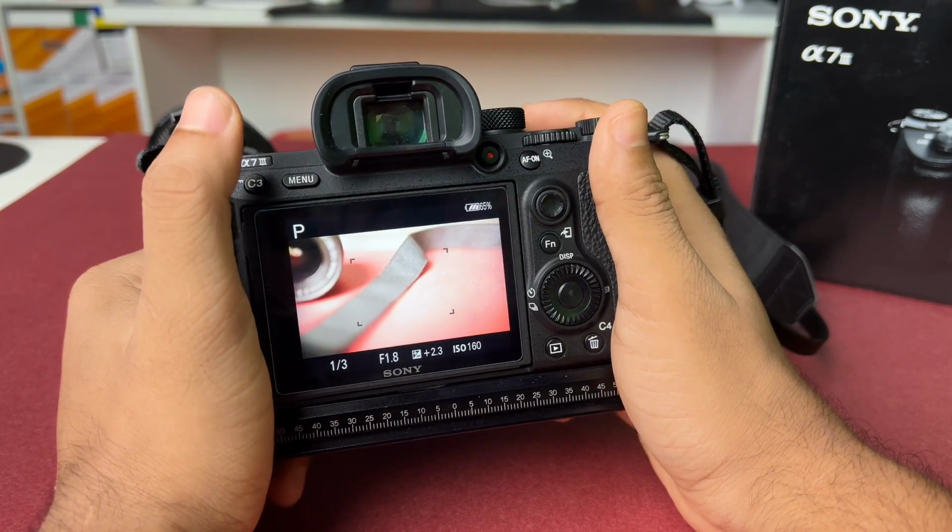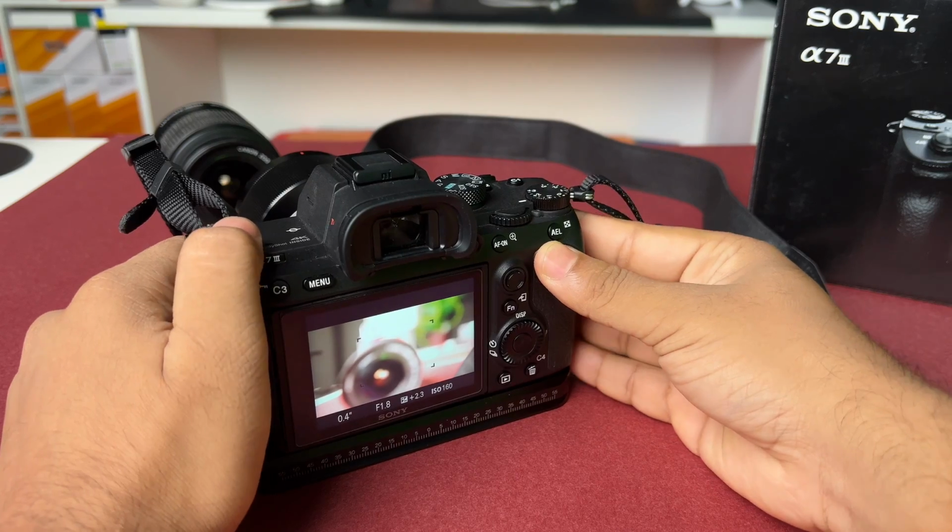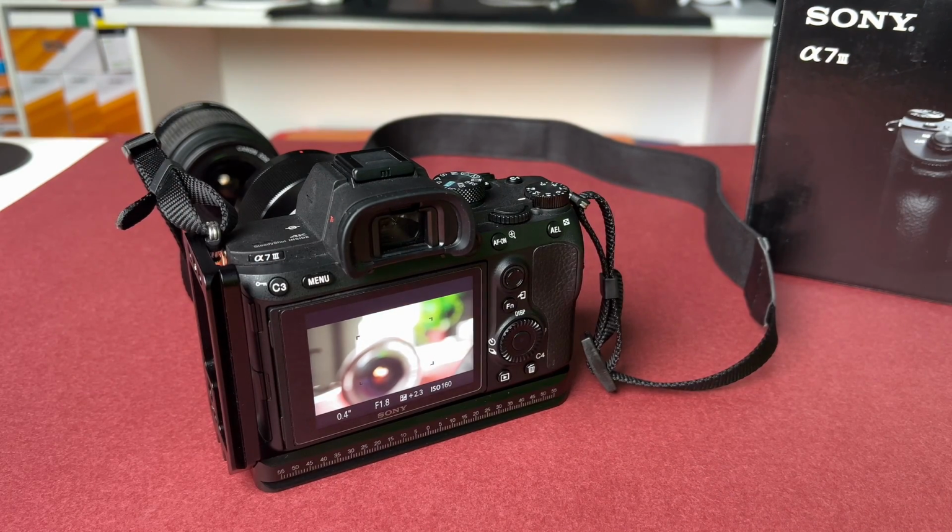By following these steps, you can effectively manage the lens compensation settings on your Sony Alpha camera, ensuring optimal image quality is tailored to your preferences.